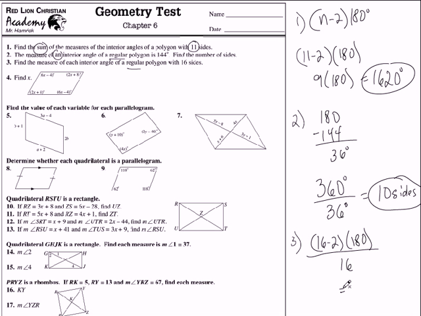So what do I got? 16 minus 2 is 14 times 180. That's a big number. It's 2520. Divide that by 16, and then I get 157.5. So it's 157.5 degrees. That's what each angle in this polygon is.